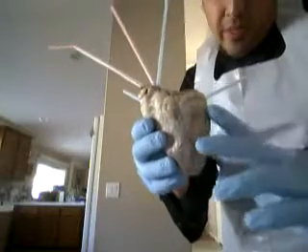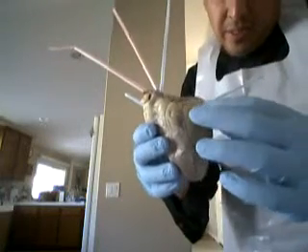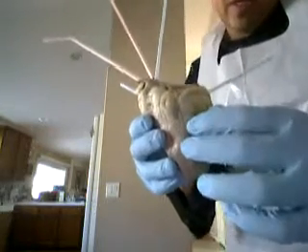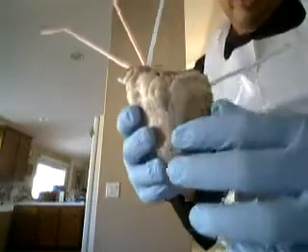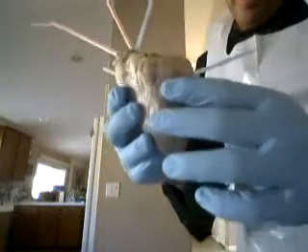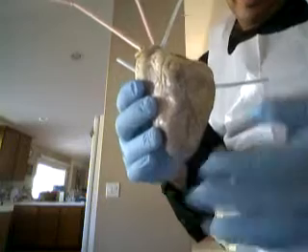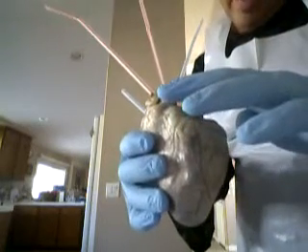Okay, so the outside, it looks like a plastic covering. This is the visceral pericardium, or the epicardium. Okay, this bottom part right here is the apex. The top part is the base.